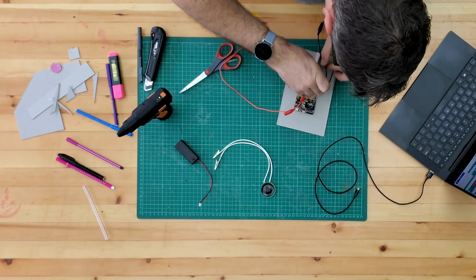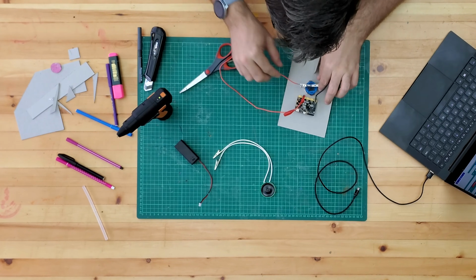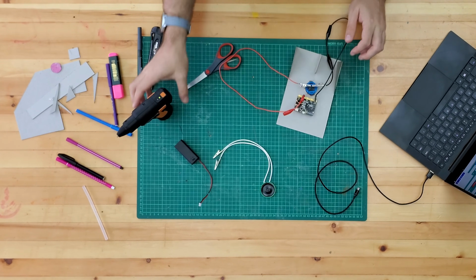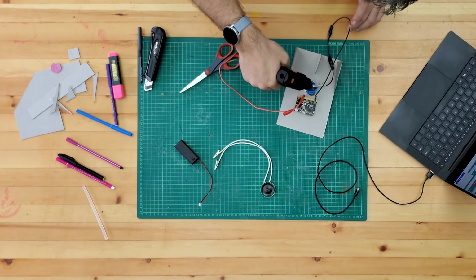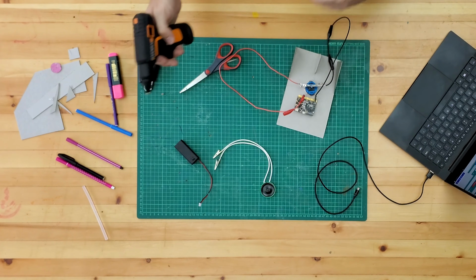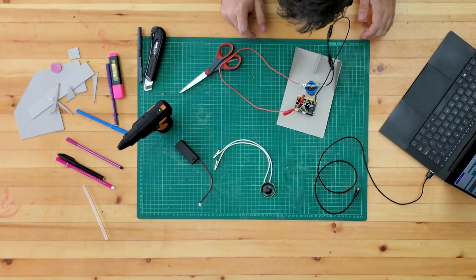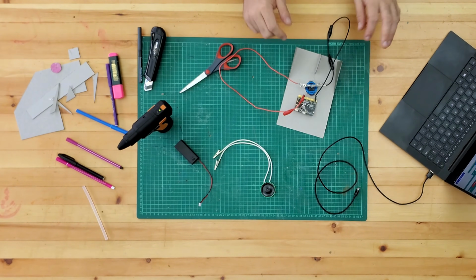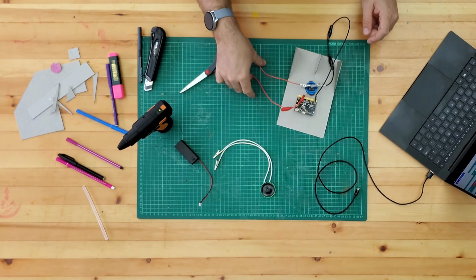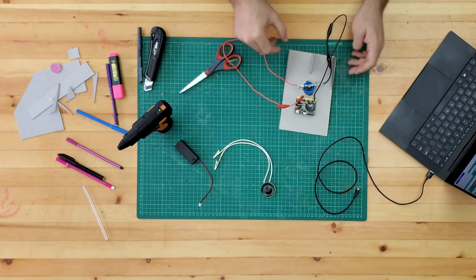Now, what we tend to do with these, just to stop them shorting against each other, is we generally ask the kids just to put a blob of glue gun glue in the middle. A, it keeps them separate, and B, it does also help to hold them still, and it just tends to pop off afterwards if we're taking a model apart.